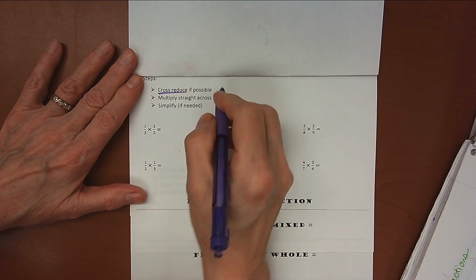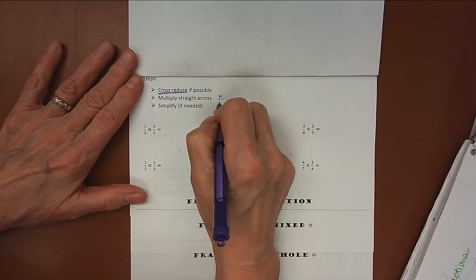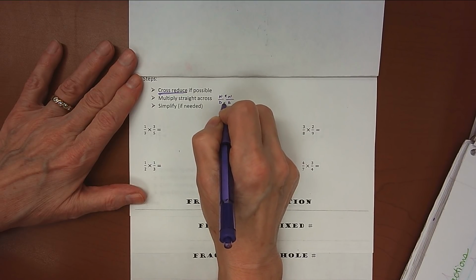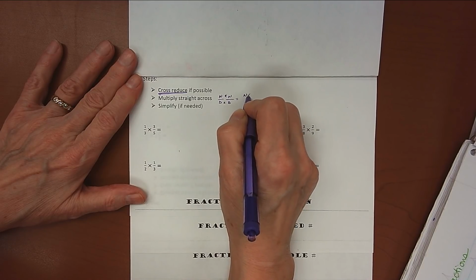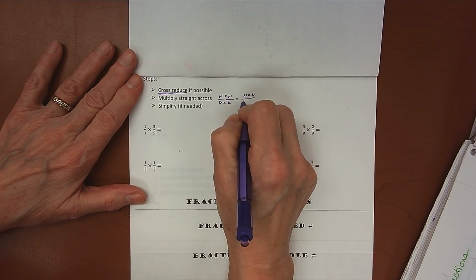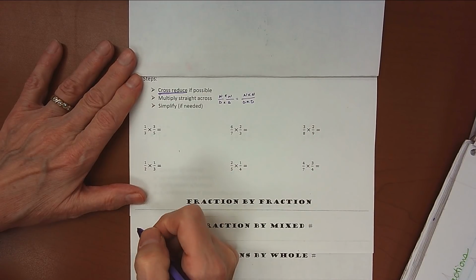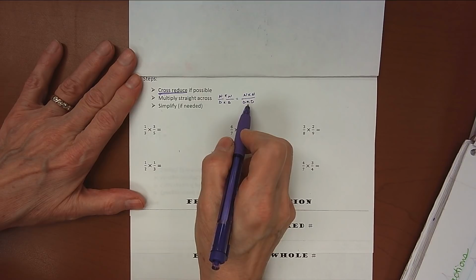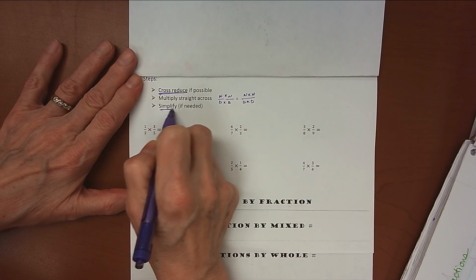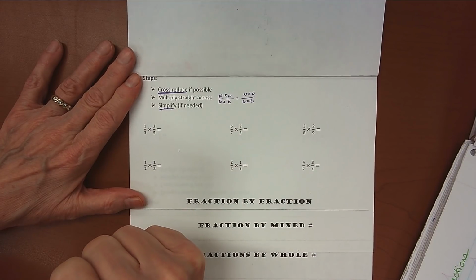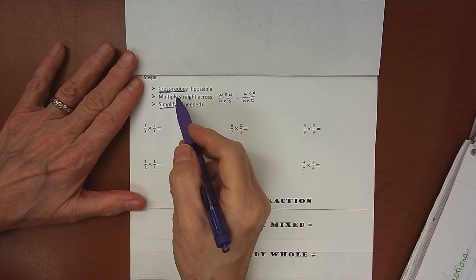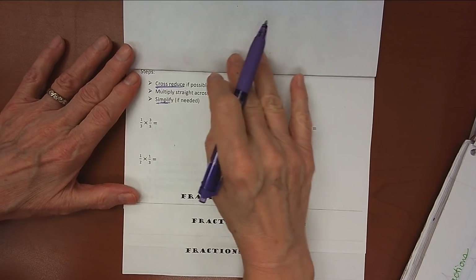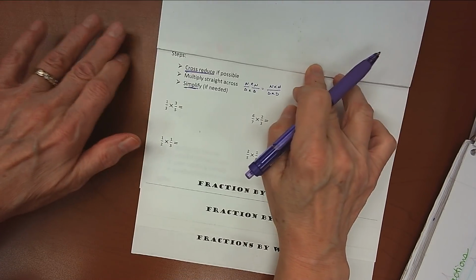Again, we're going to multiply straight across, so numerator to numerator and denominator to denominator. No common denominators. Then, if you've cross-reduced, you won't have to reduce these, but you may have to change them from an improper fraction to a mixed number. If you didn't cross-reduce, then you may have to reduce these by putting them in lowest terms.